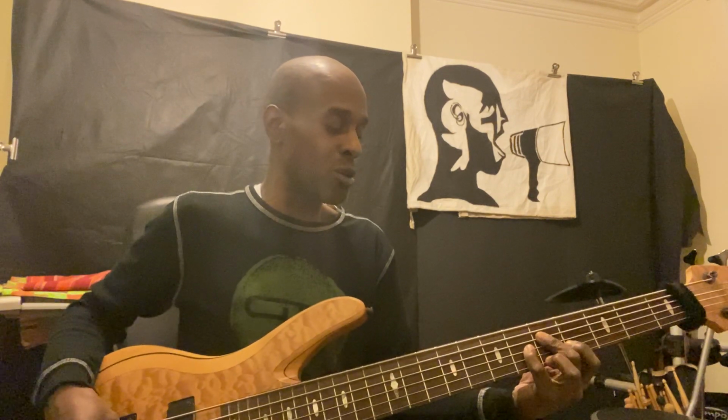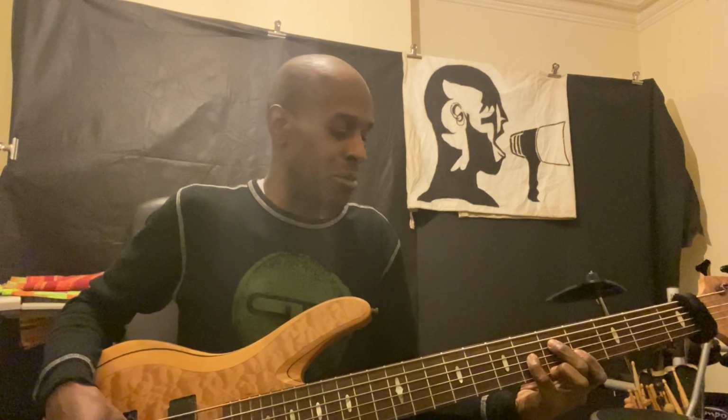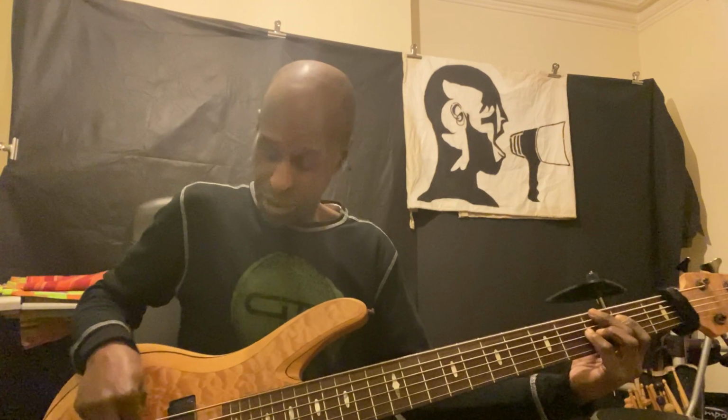So if I play this shape for B diminished, I can just move to the next chord note, make it the root, and I've got D diminished, moving up a minor third, because diminished chords are minor thirds stacked on each other.